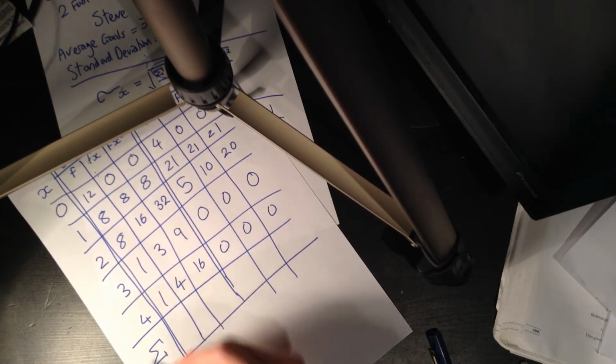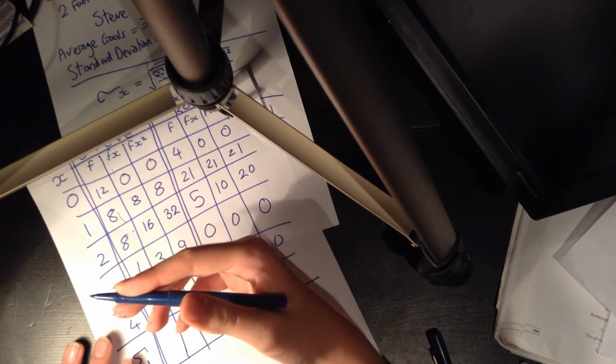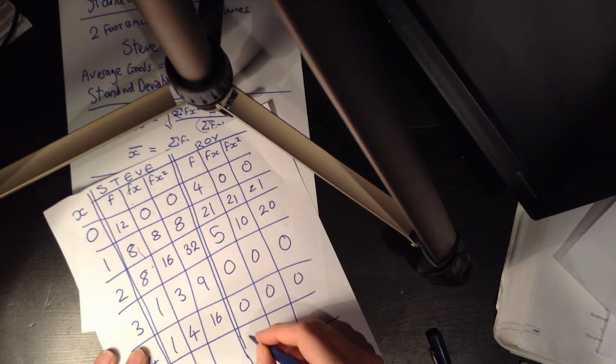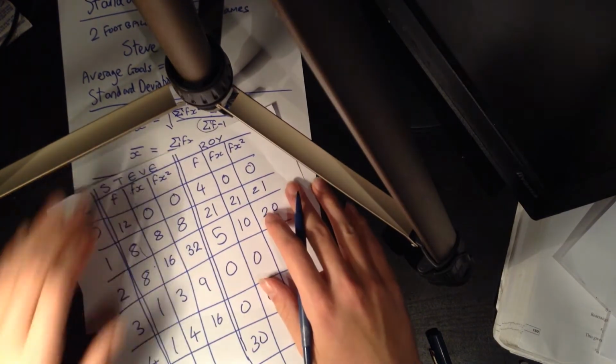This is sigma, this is sum. So this here is the sum of the frequency. Now frequency is how often they scored each of these things, and that is actually how many games played, and as we know, we played 30 games. So that is 30 in both cases. If you add it up, it's 30.